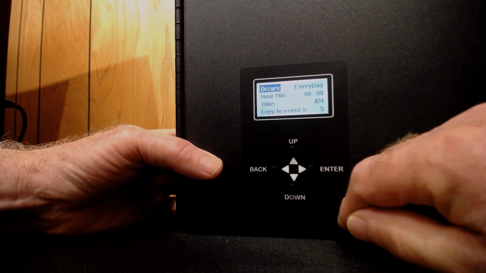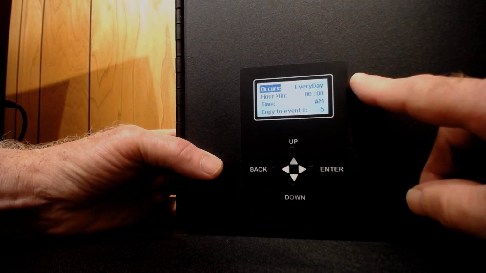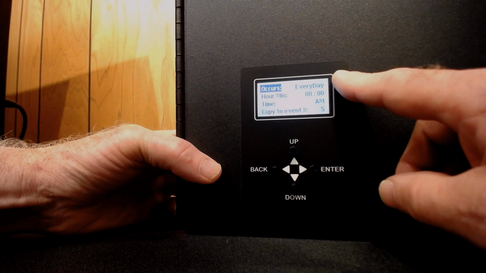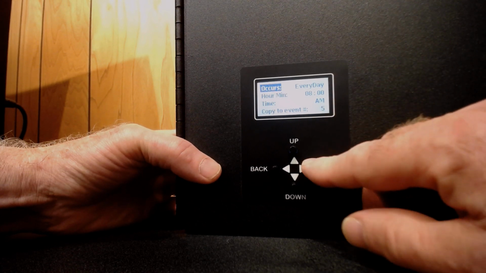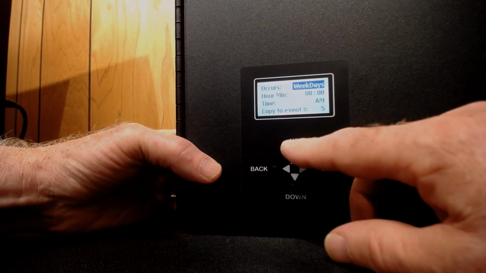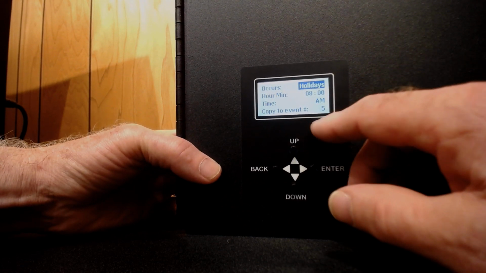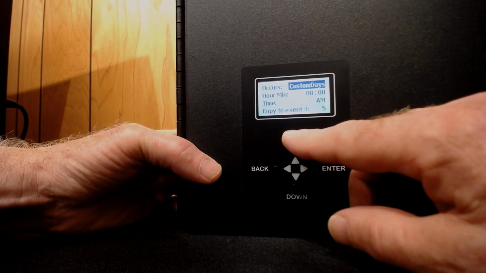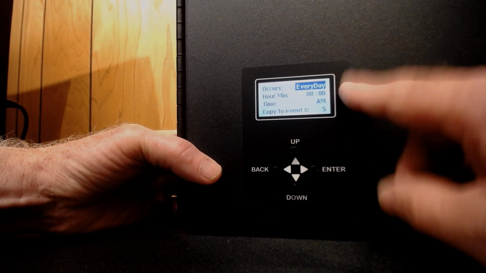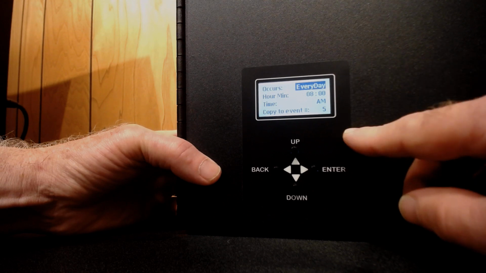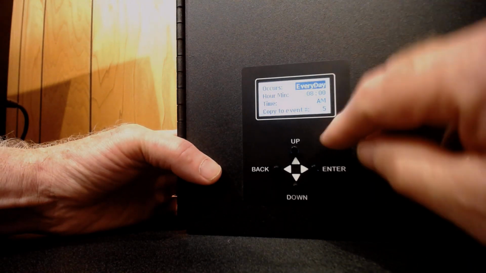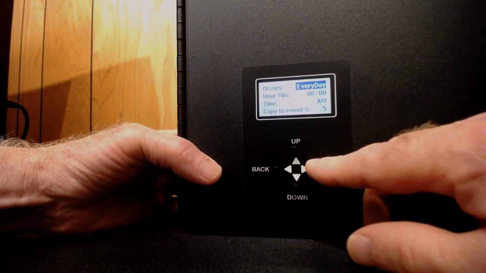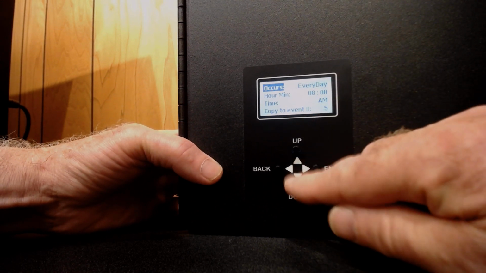We'll press enter again. Oops, sorry, back button. We'll scroll down, and now we're going to set when the event occurs. By default, it's set to occur every day, but we can choose weekdays, weekends, or holidays based on holiday schedule, or set up custom days. In this case, we want this to come on every day at a certain time. We'll turn the lights on every day, say at 7:30 a.m. So we'll press enter to accept that entry.